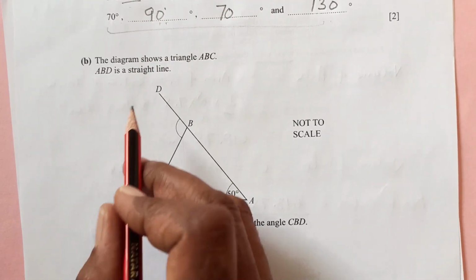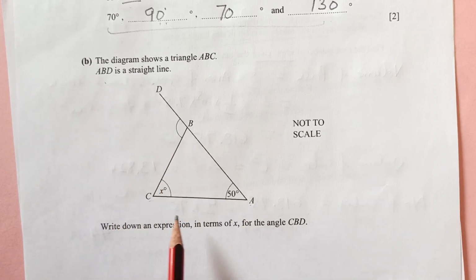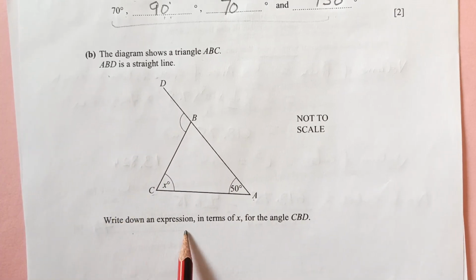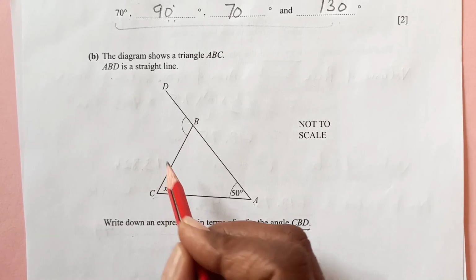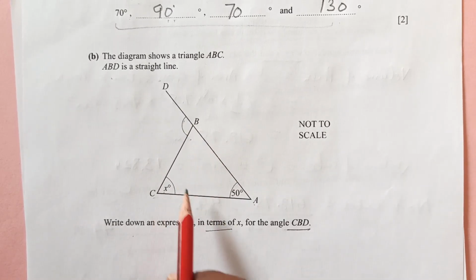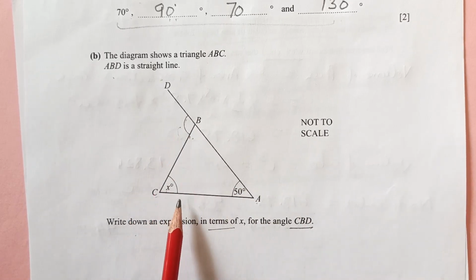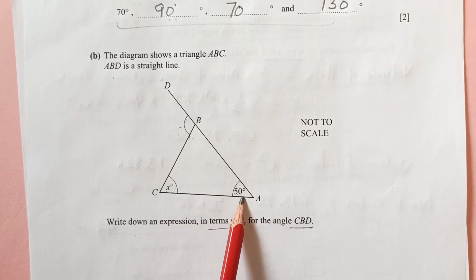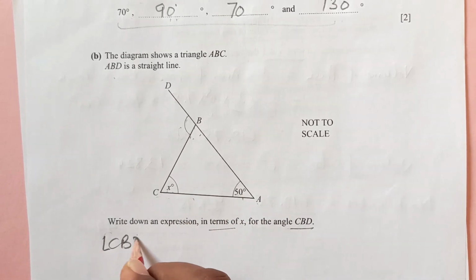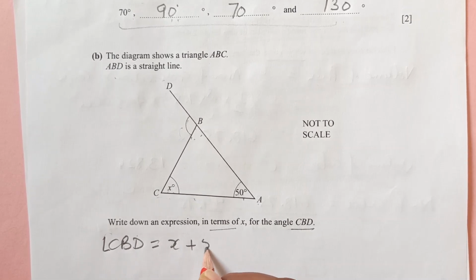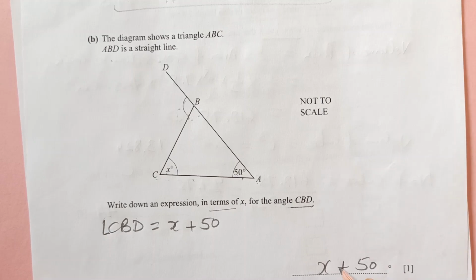Now the diagram shows a triangle ABC. You see this triangle ABC. ABD is a straight line. Write down an expression in terms of x for the angle CBD. CBD, this angle, expression. So this is an exterior angle. Now we know that the exterior angle is always equal to the sum of the interior opposite angles. Opposite angles are these. So angle CBD is going to be x plus 50. So this is the expression, x plus 50.